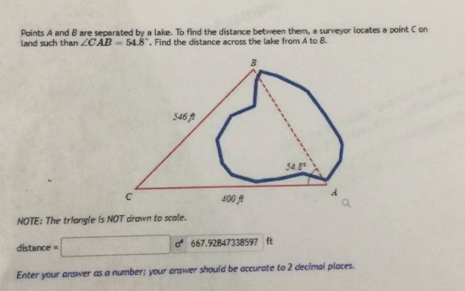Please be easier. Points A and B are separated by a lake. To find the distance between them, a surveyor locates a point C on the land such that the angle CAB is 54.8 degrees. Find the distance across the lake from A to B. So I'm looking for this.